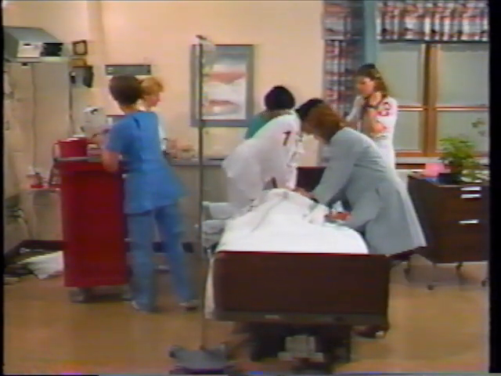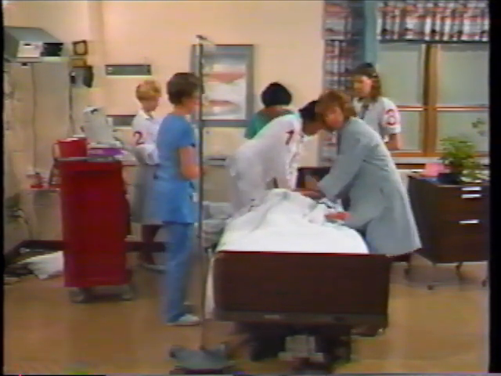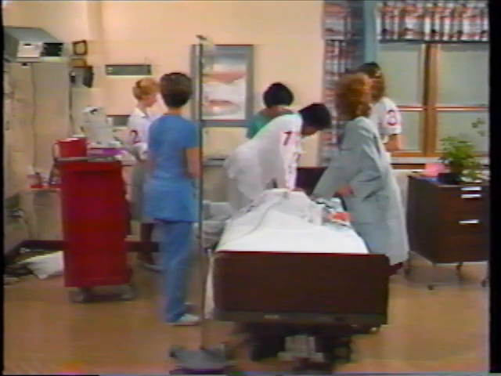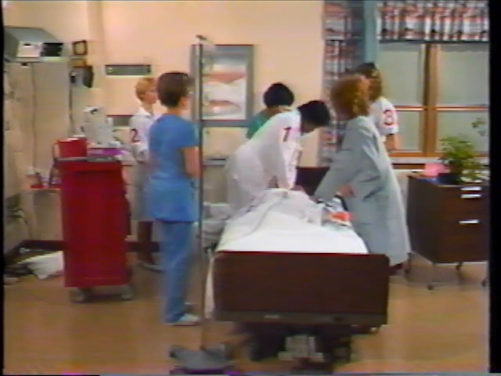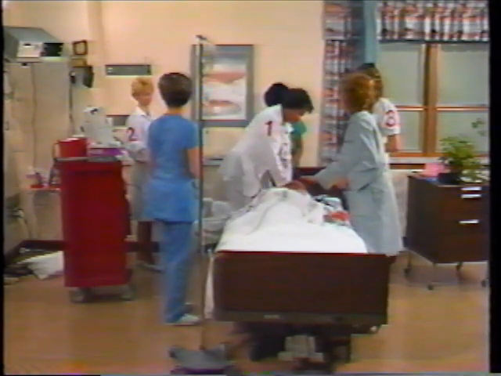Arterial blood gases are now being drawn by the physician. Can you run this to the lab? How long since the epi? 4 minutes. The physician asks how long since the epinephrine was given. The response is in number of minutes, not actual time.